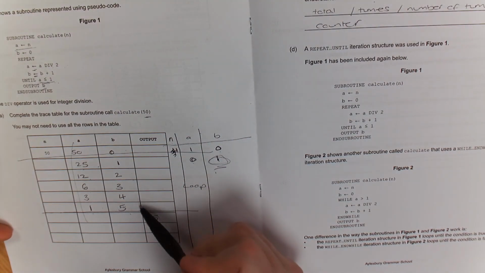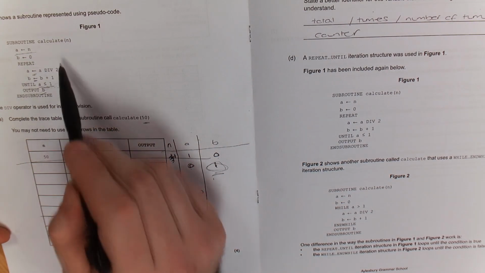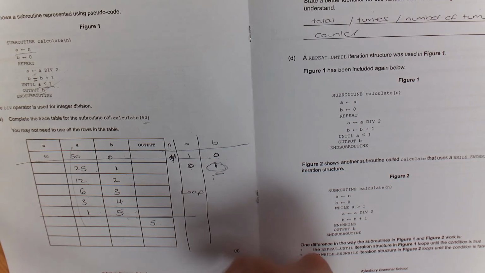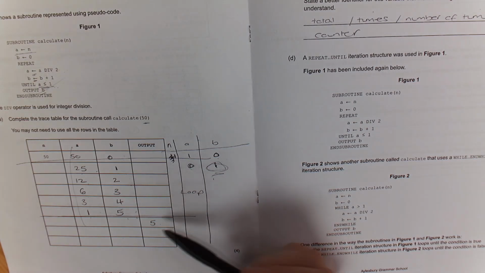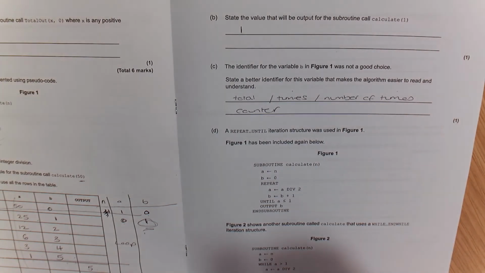What it's getting at is you're acknowledging how many times you've done a repeat. If you can see in that algorithm that B is being used to count how many times you've had to iterate through something, you've got to look at the purpose of the algorithm to write it in there.